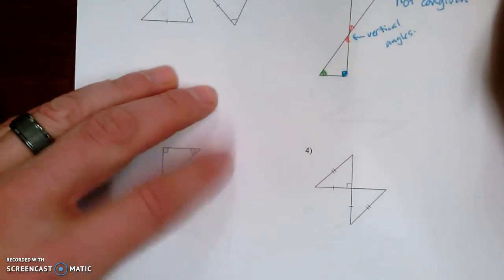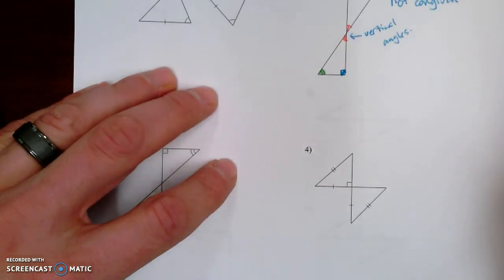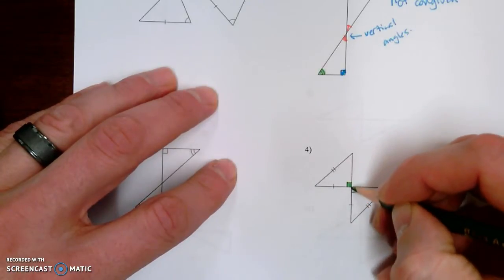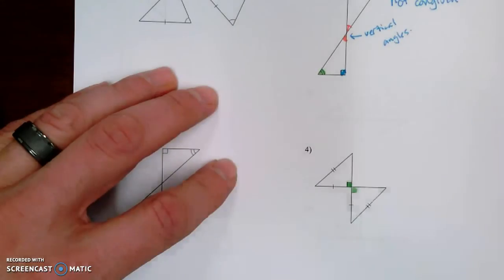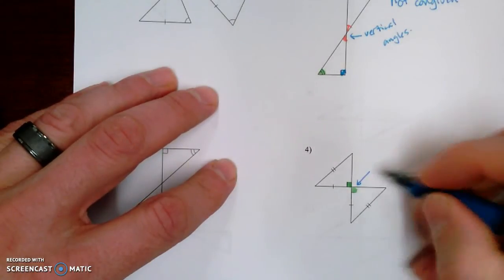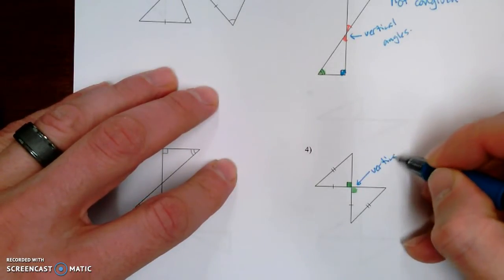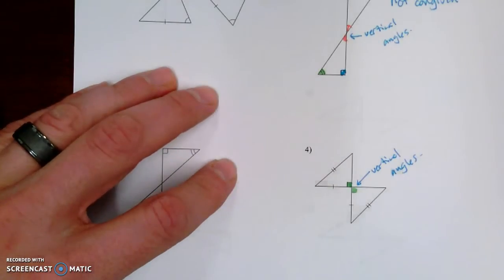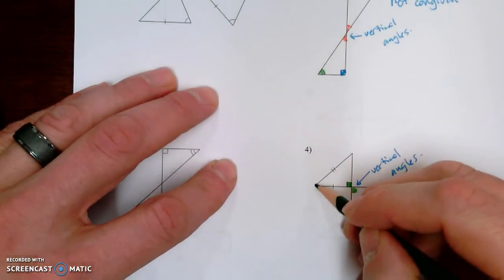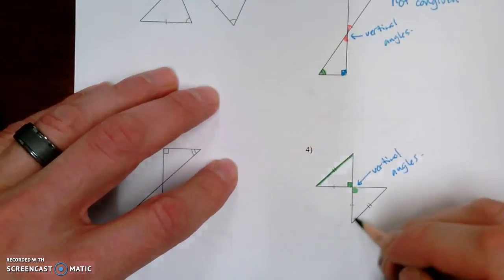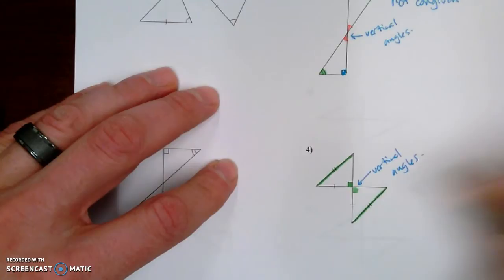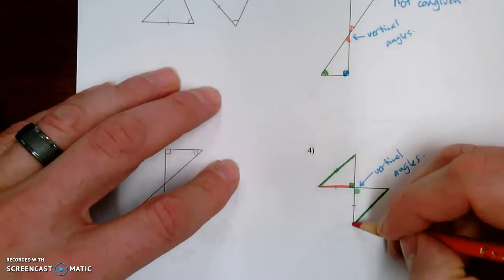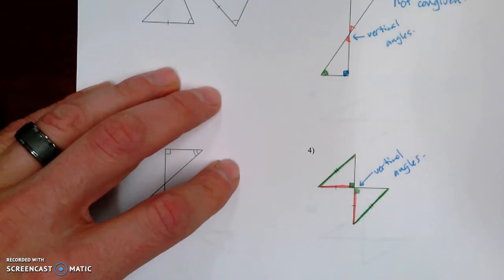Let's take a look at another one. Take a look at number 4. Here, we've got that this is a right triangle, and because these are vertical angles, that's also a right triangle. So these are vertical angles. Keep that in mind. We've got that this side right here is congruent to this side here because of the markings. We have that this side here is congruent to this side, again because of the markings.